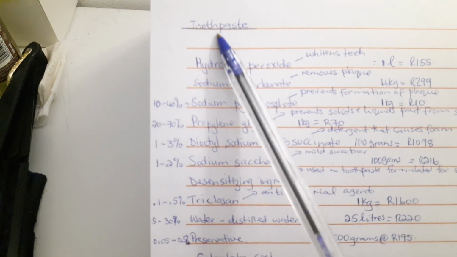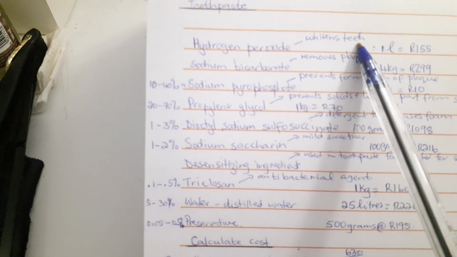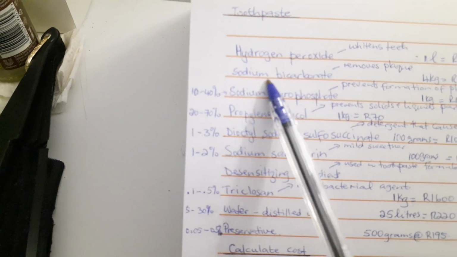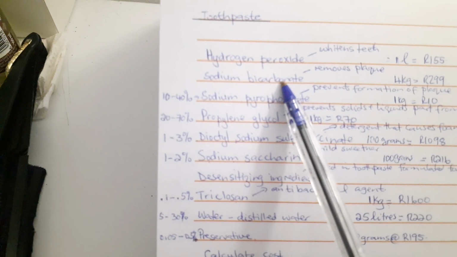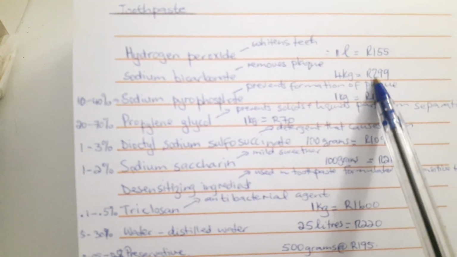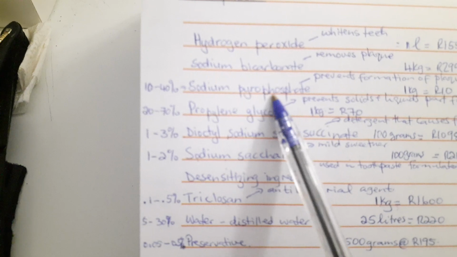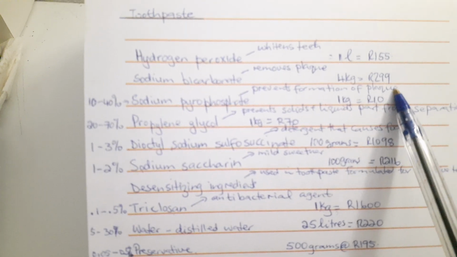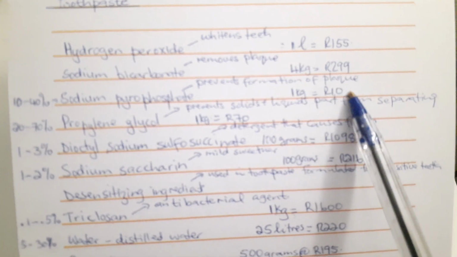For toothpaste, you're going to need hydrogen peroxide. Hydrogen peroxide whitens the teeth, and 1 liter of that is 155 rands. You will also need sodium bicarbonate, that is baking soda. It removes plaque, and 4 kgs of that is 299 rands. You'll also need sodium pyrophosphate. It prevents the formation of plaque, or it reduces it, so it forms at a slower rate, and 1 kg of that is 10 rands.